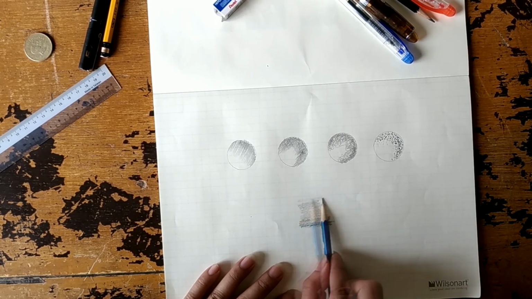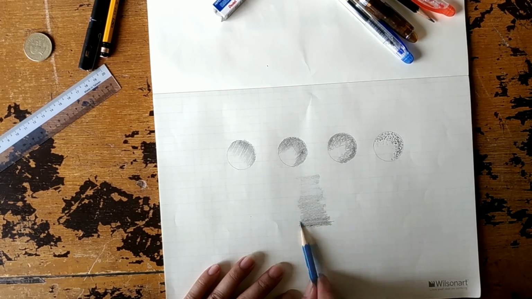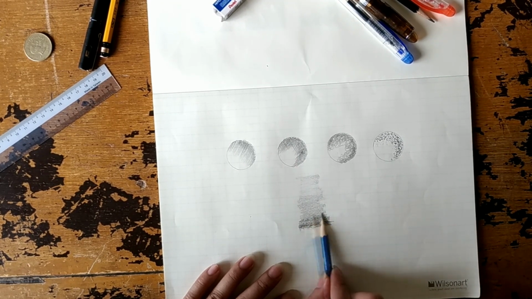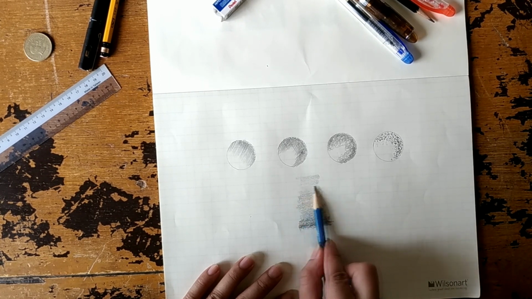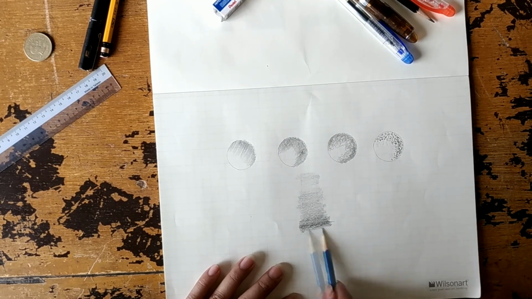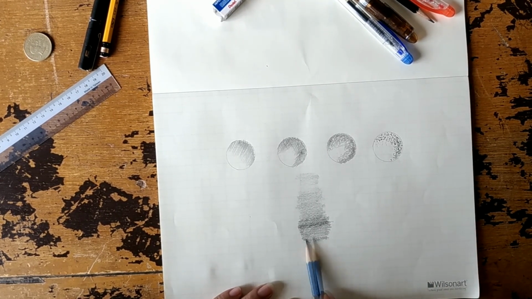your pencil. Yun, and then diinan mo lang siya sa mga parts na medyo dark. Tsaka mo i-lighten pag nandun ka na sa light part. See that one? So, mag-vary lang yung paghawak mo ng pencil sa una.